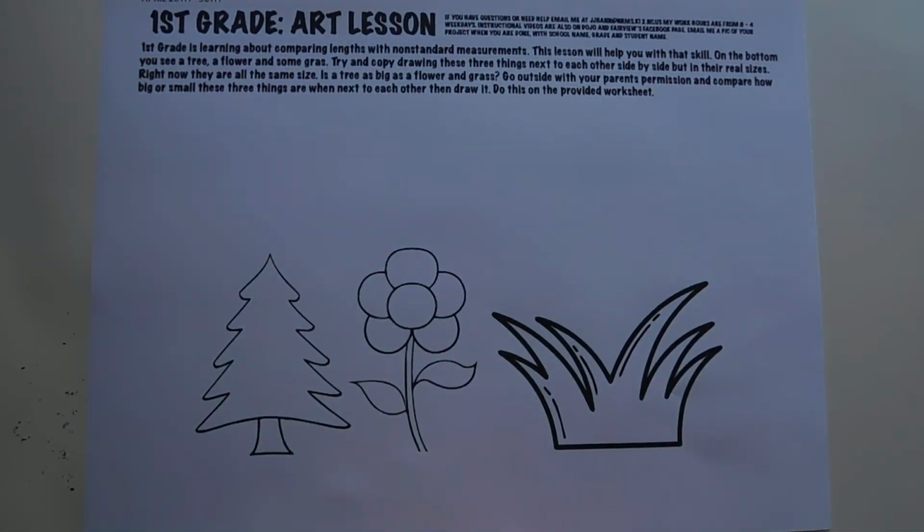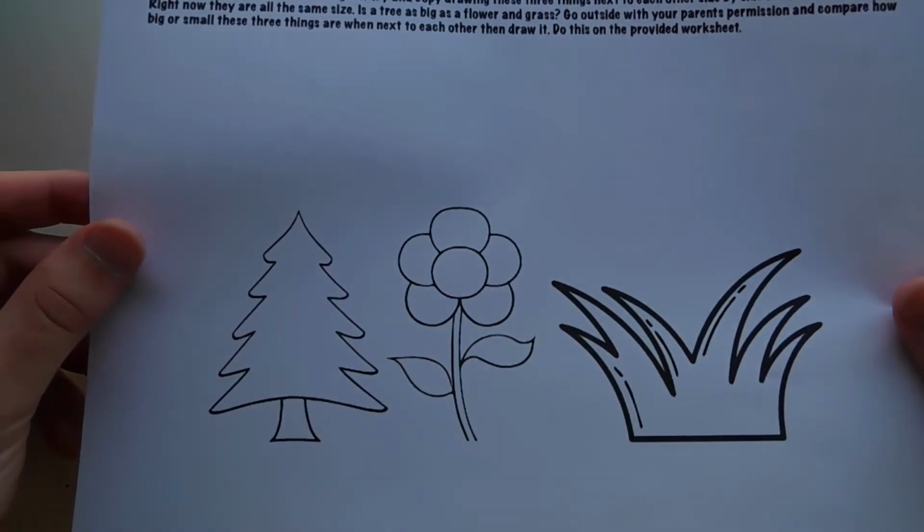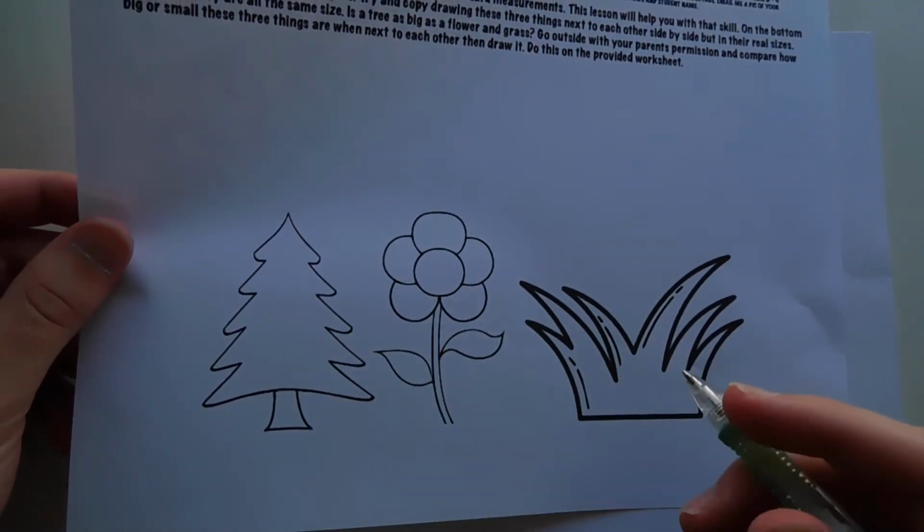See how much bigger a tree is to a flower. Should compare grass to a flower. See how much bigger a flower is compared to grass. So I'm going to use a pencil for this one. And you don't have to draw your trees, your flowers, and your grass exactly like what I have out here, if you don't want to.